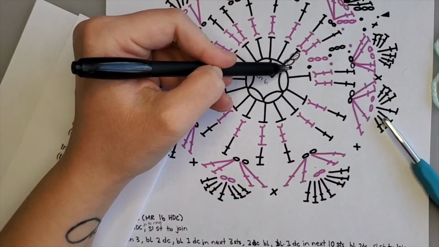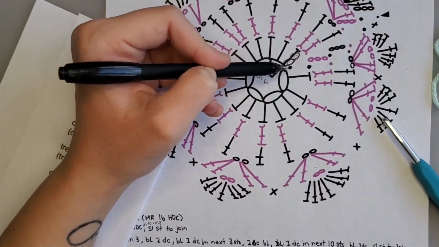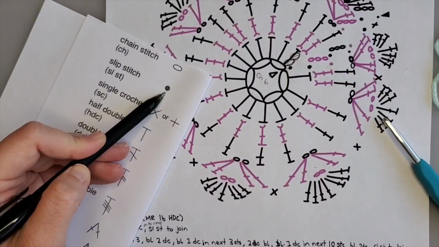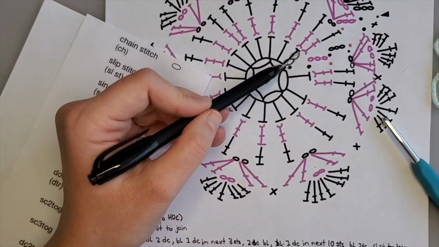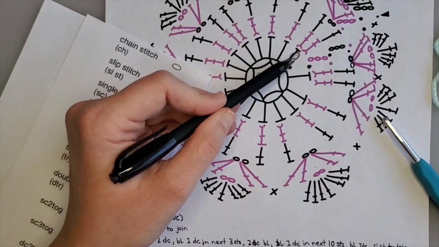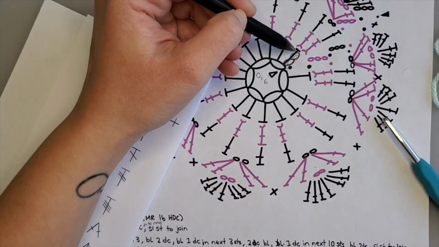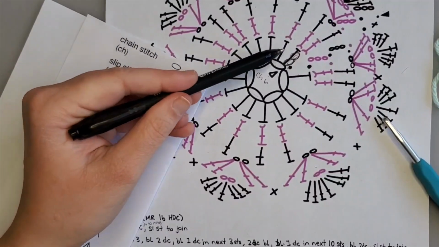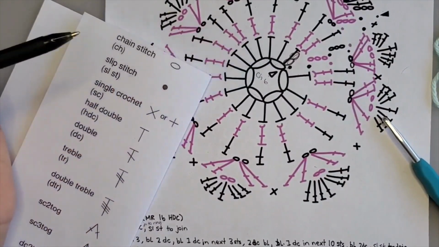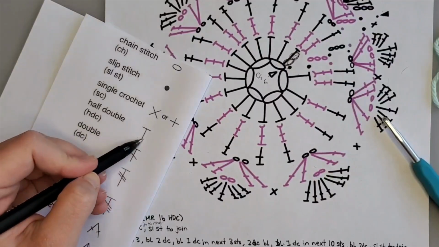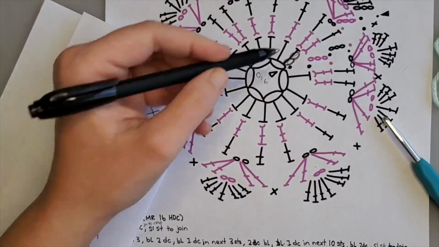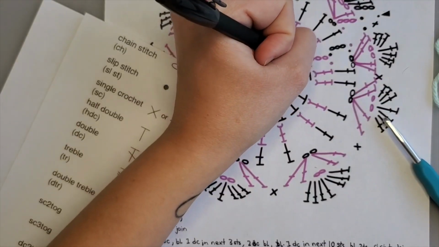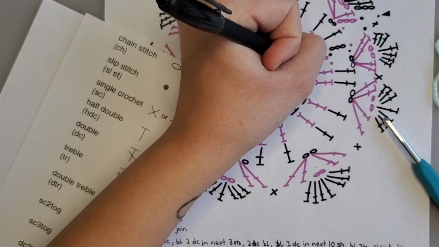And then we know at the end of our chain, we're going to create a slip stitch, and we know this because a darkened circle is a slip stitch. Here we have chain 2, which will be your first stitch. So if we look here, we have a T, and we know that a T is a half double. So the next round will be half doubles. We're going to be doing 16 half double crochet.